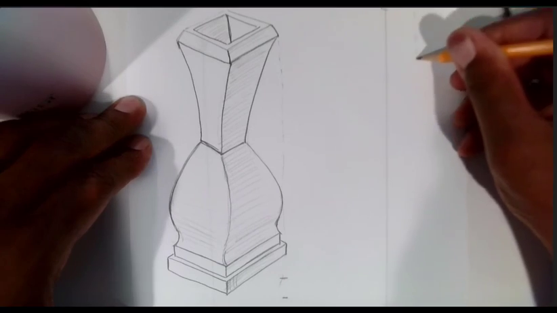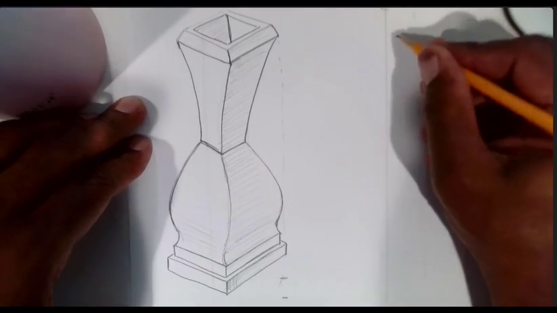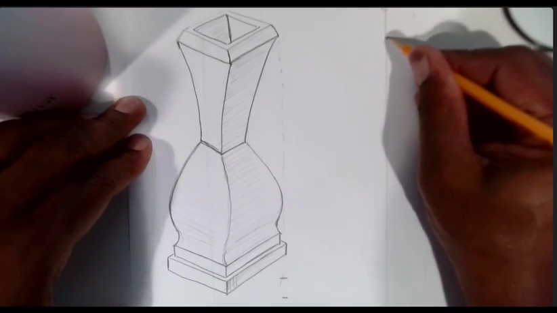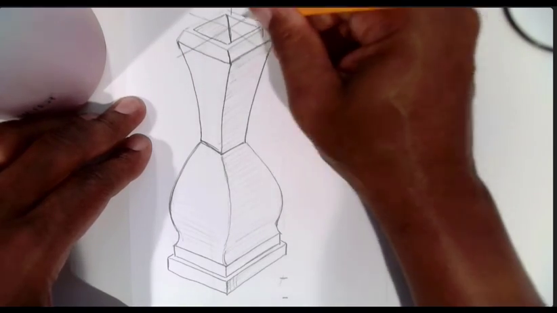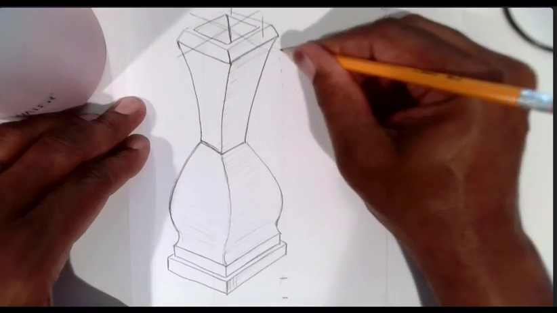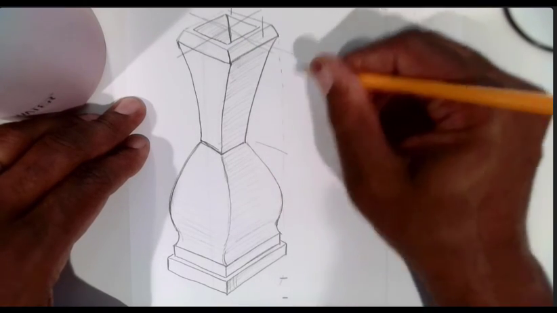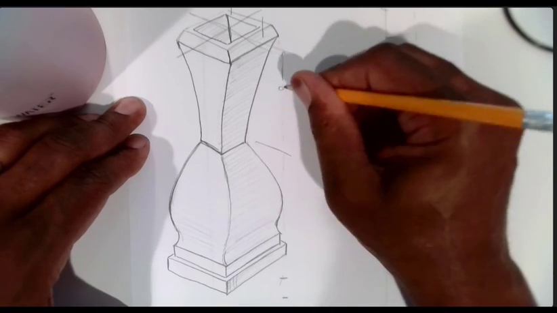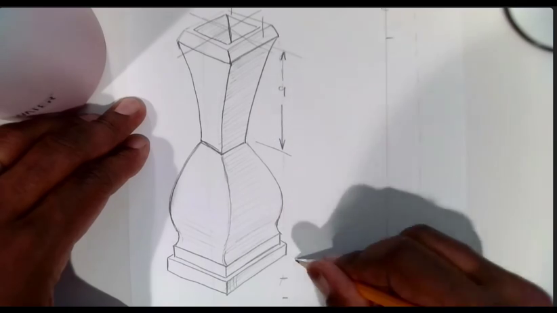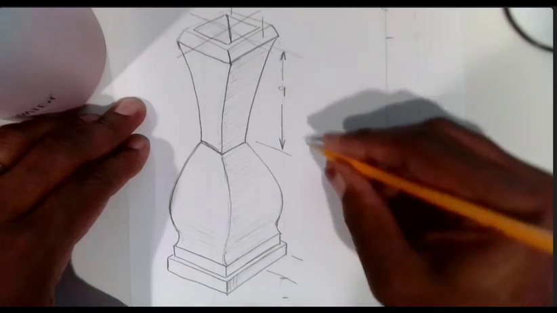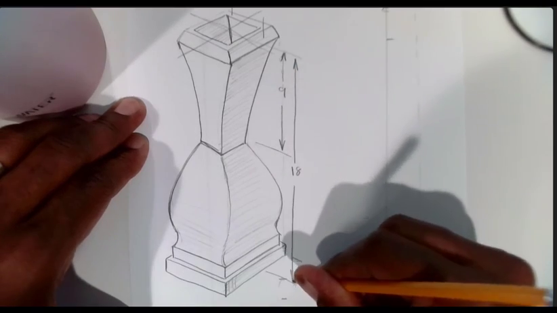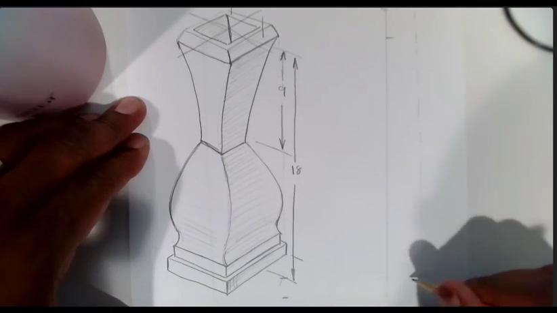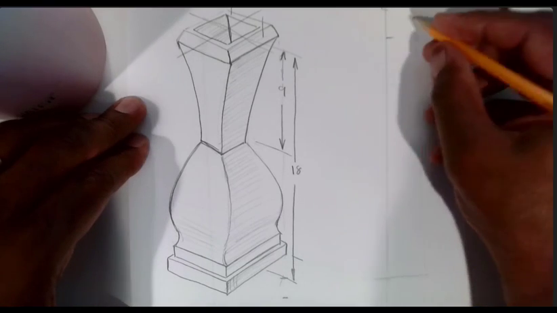So what I've done here is drawn a center line, and I'm trying to figure out what the dimensions will be for this product, and I'm sketching those in. It's 9 inches from the very top of this product to the center, and then 18 inches from the top to the very bottom, and things scale from there.